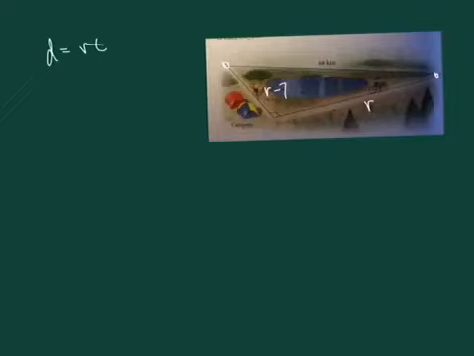So the distance this guy has gone will be 4 times R minus 7. Distance is rate times time. Cassidy will be her time times her rate. So we've got those two distances there.